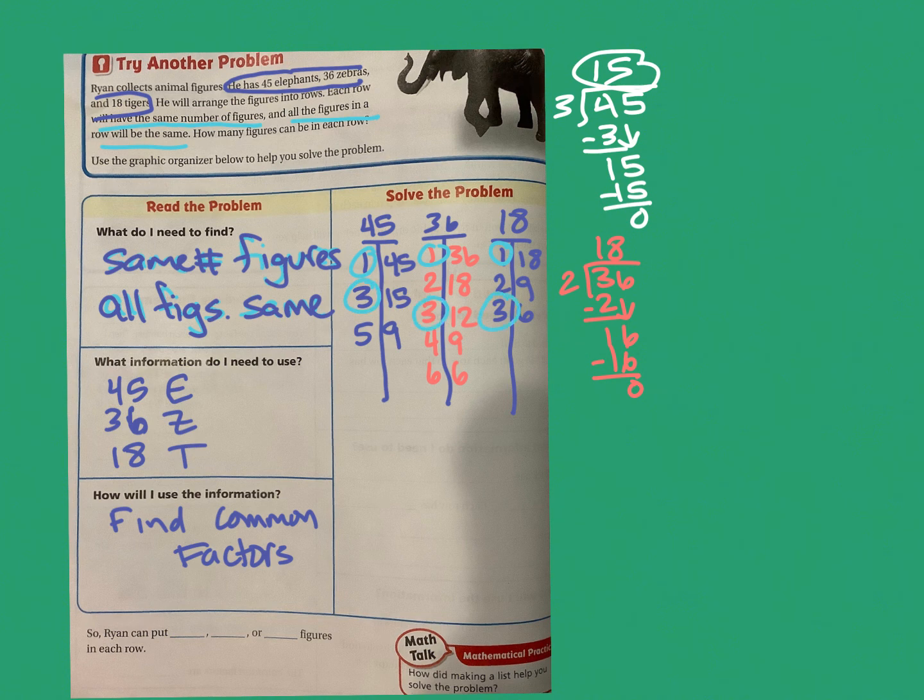and meet the requirement, there would be the same number of figures in every single row, and all of the figures in each row would be the same. That would qualify. Could he do rows of 5? No, this one does not have a 5, nor does this one. 6? These have 6s, but this one doesn't, so that's out. 9. Oh, yeah. 9 is a common factor for all 3 numbers.